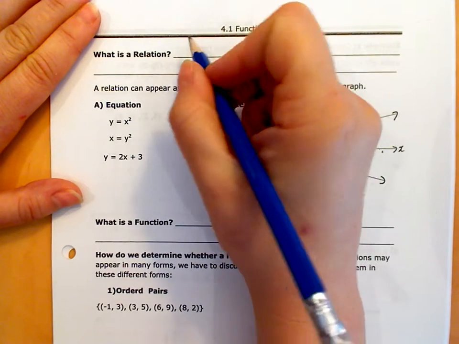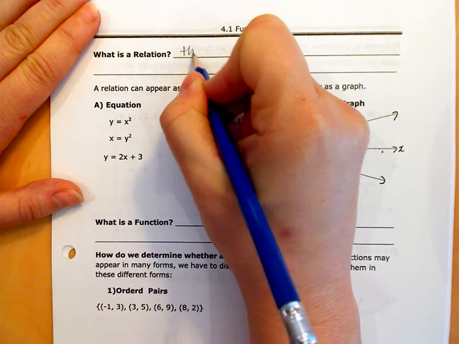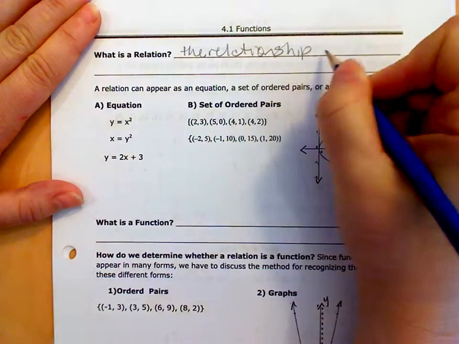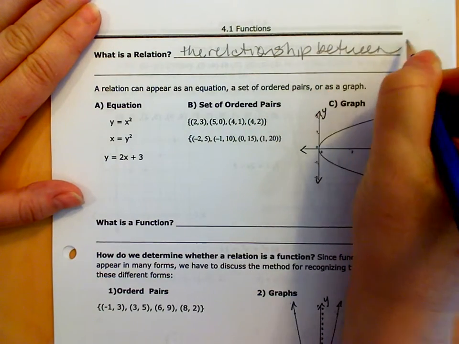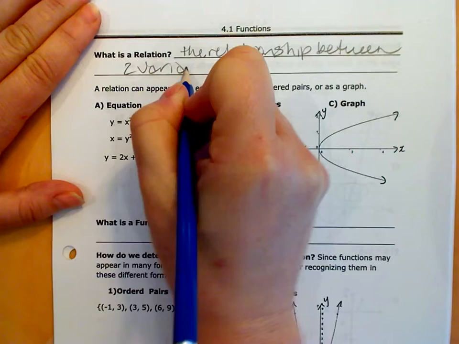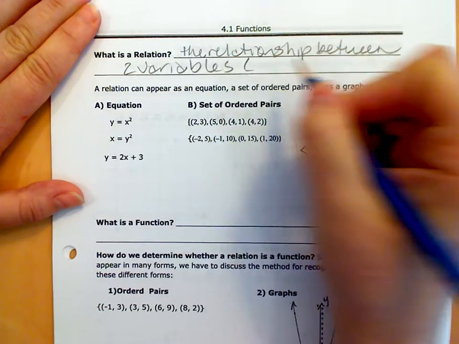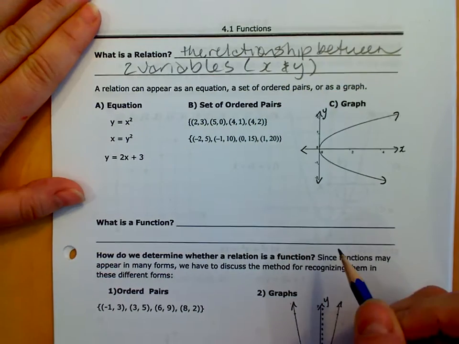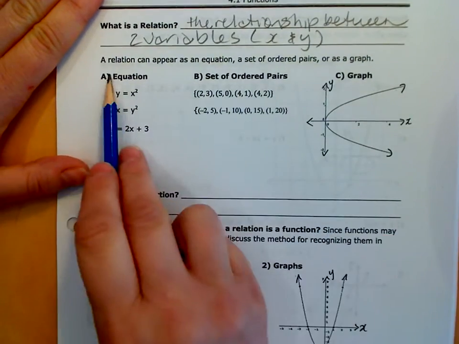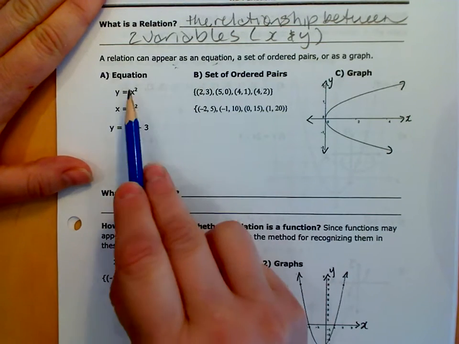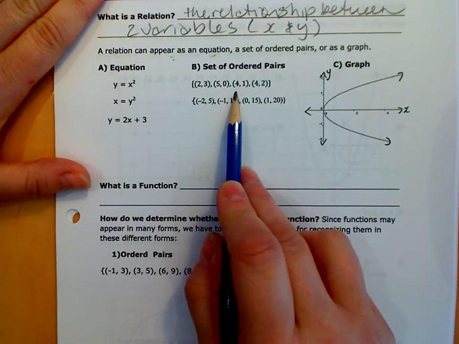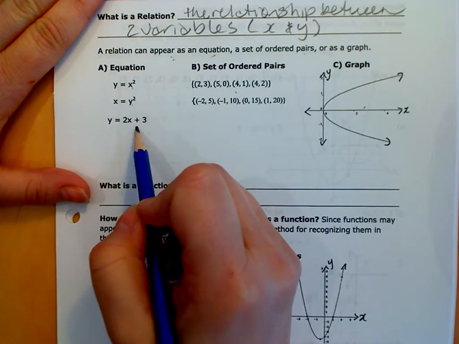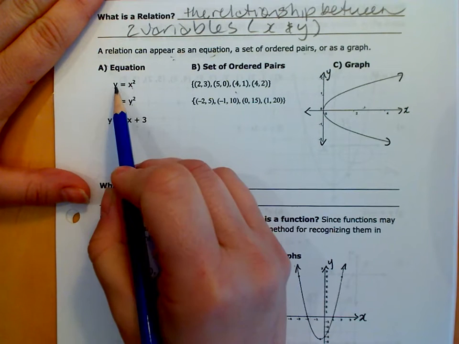What is a relation? It is the relationship between two variables. So we often use x and y, so let's just say x and y. And a relation can appear as an equation, a set of ordered pairs, or as a graph. So here we know that these are all equations that tell us the relationship between x and y.